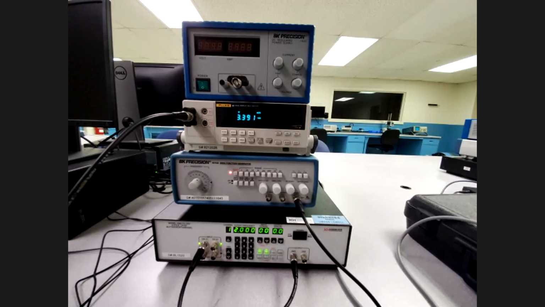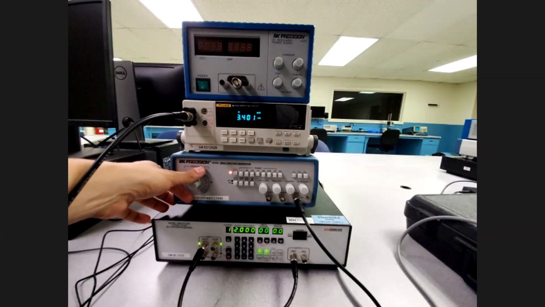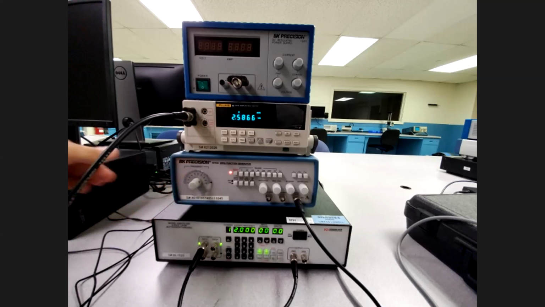Let's do 2,000 hertz. Okay, 2,000 hertz. Peak to peak is 10.3 from the oscilloscope, and from the multimeter we have 2.58.